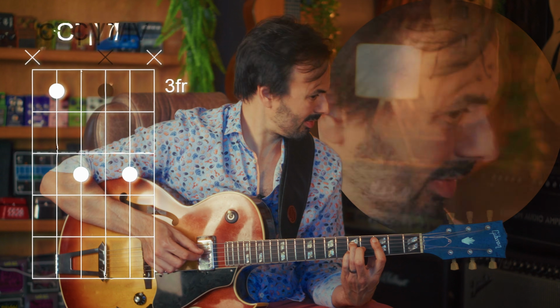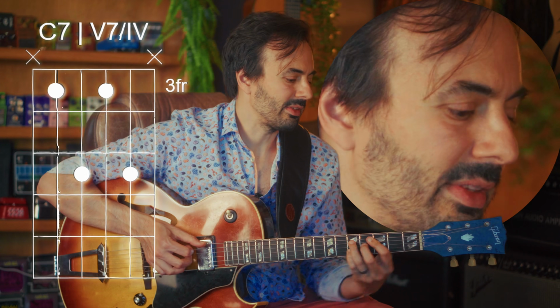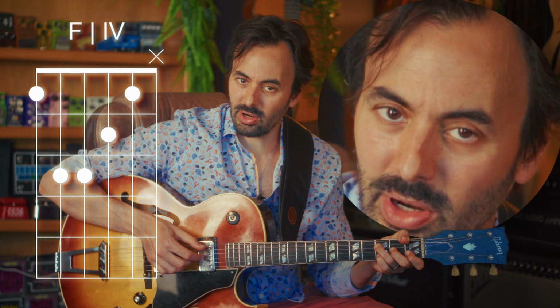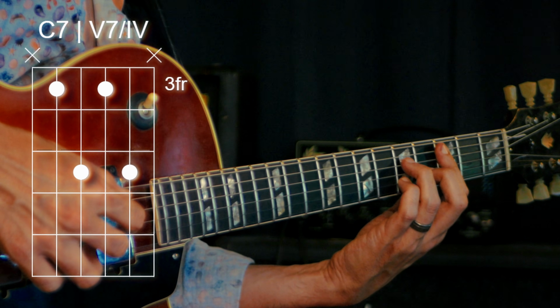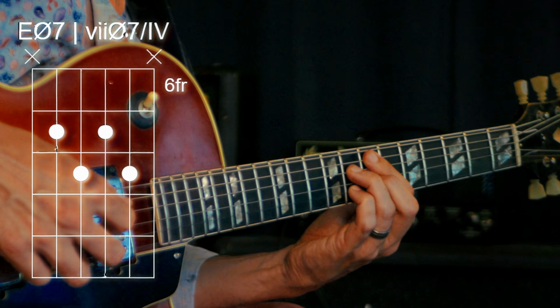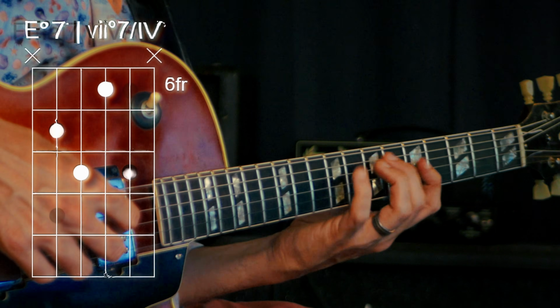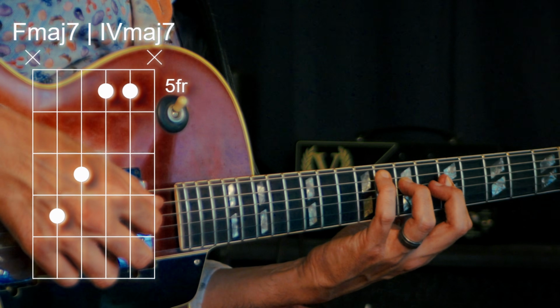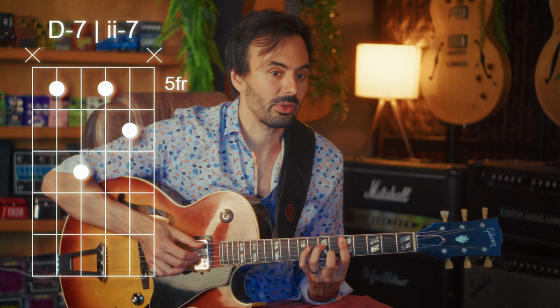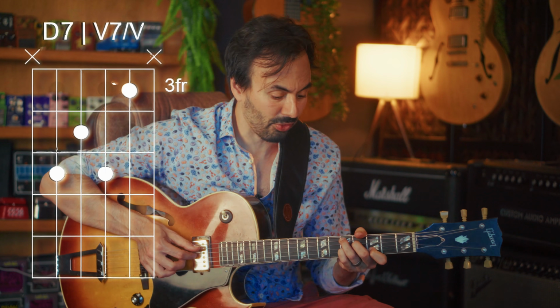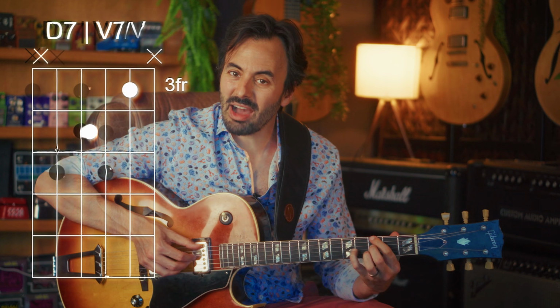Now when I start introducing secondary dominants, this is 5 of 4 going to 4. I turn that C into a C7. I can go pull to 4 with a diminished chord too. We'll get into that later. I can pull to my 2 chord with 5 of 2. Pull to my 5 chord with my 5 of 5.